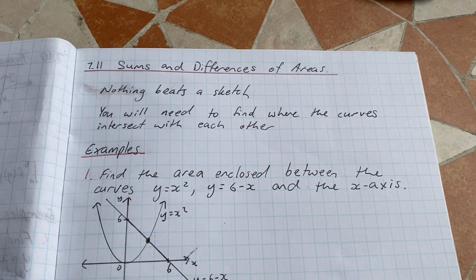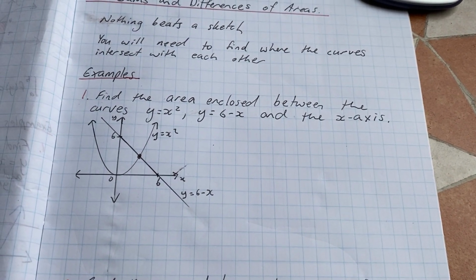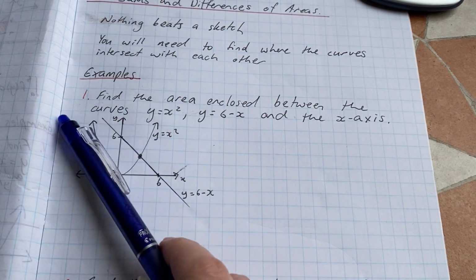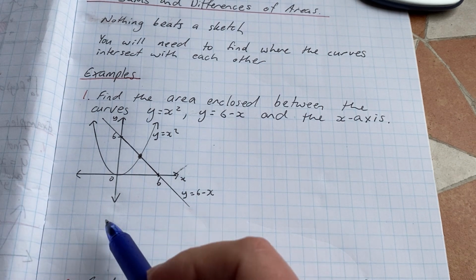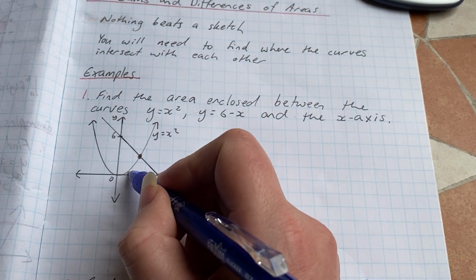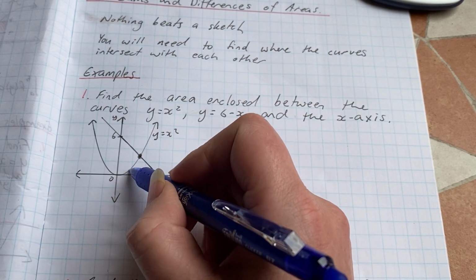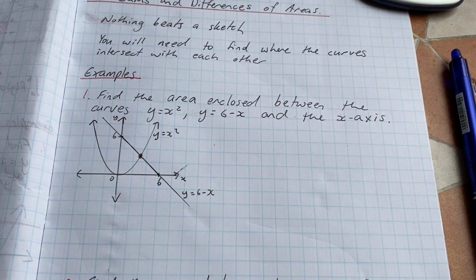So example 1, we need to find the area enclosed between the curves y equals x squared, y equals 6 minus x, and the x-axis. So I've sketched that here, and the area that has those three boundaries is this area here under the curve. It's got the x-axis, it's got y equals x squared, and it's got y equals 6 minus x.